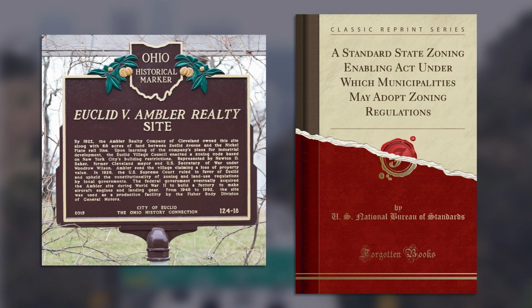The next major milestone in the history of the comprehensive plan was the Village of Euclid versus Ambler Realty Supreme Court decision of 1926, which established zoning and the separation of uses as constitutional, a legacy that cities continue to deal with today, both in terms of positive and negative impacts.